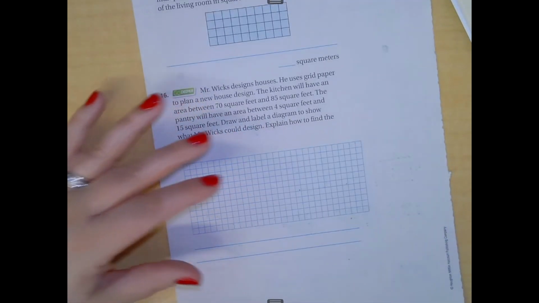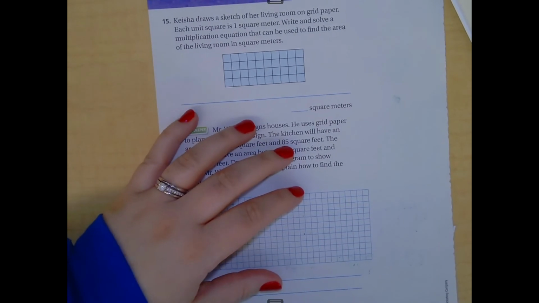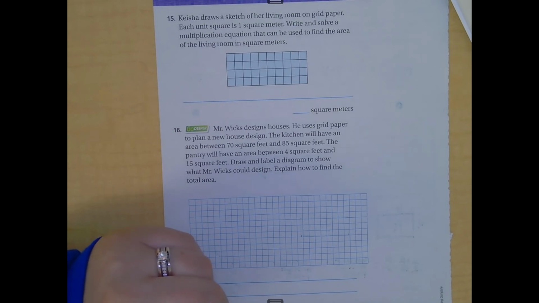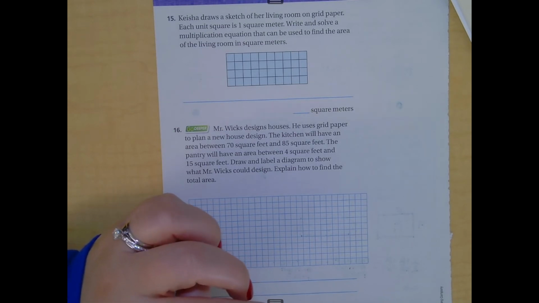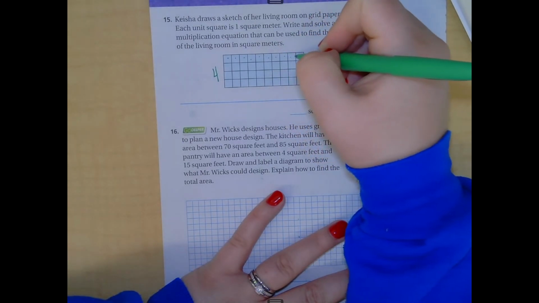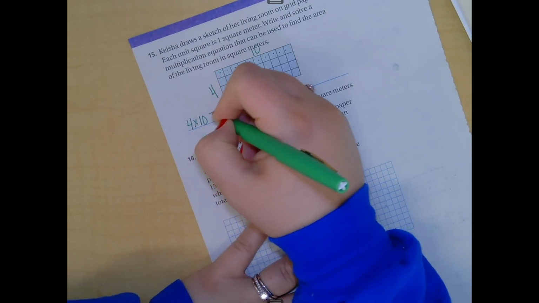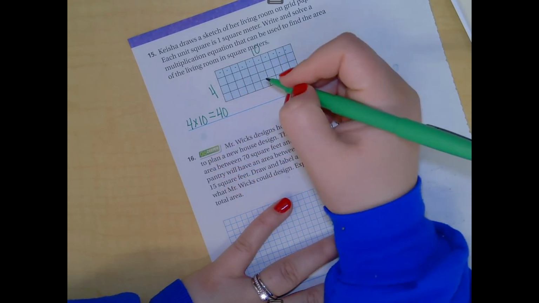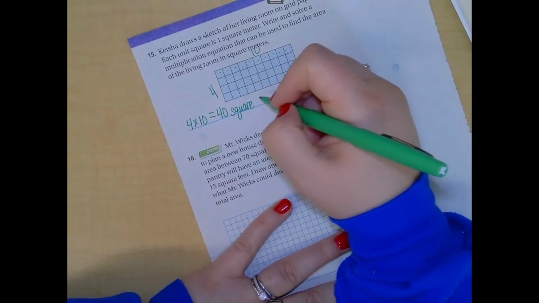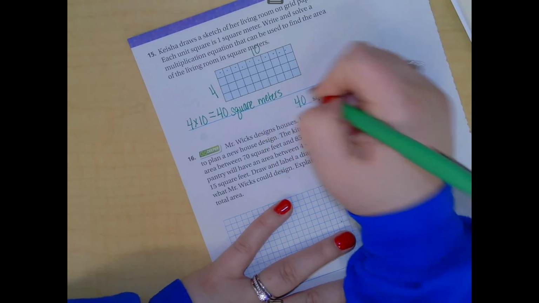Flip it over. Keisha draws a sketch of her living room on grid paper. Each unit square is 1 square meter. Write and solve a multiplication equation that can be used to find the area of the living room in square meters. So I have 4 rows of 1, 2, 3, 4, 5, 6, 7, 8, 9, 10. Okay, write and solve multiplication equations. Fine. 4 times 10 equals 40 square meters. Is it meter? Yep, meters. There we go.